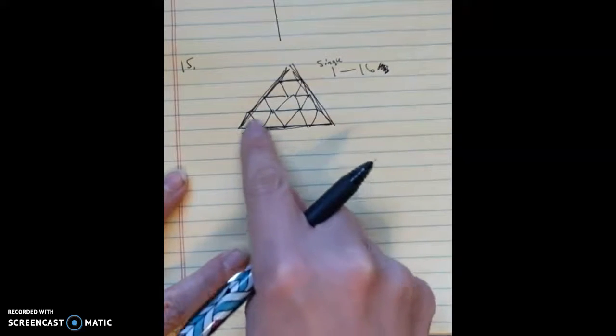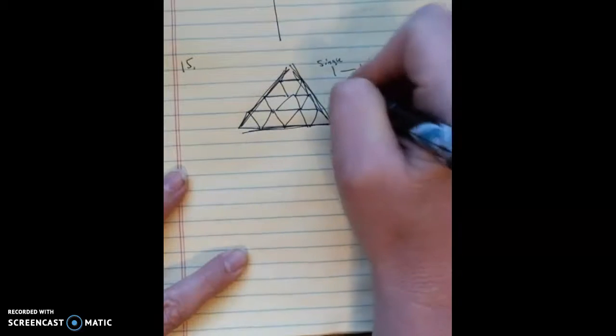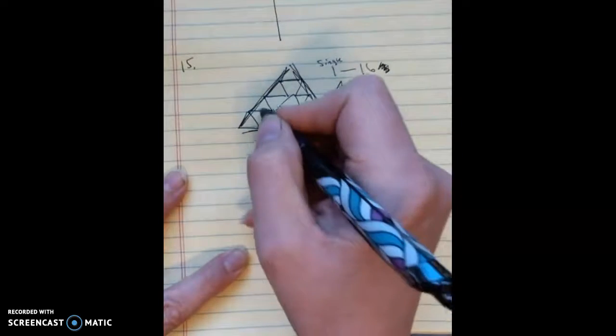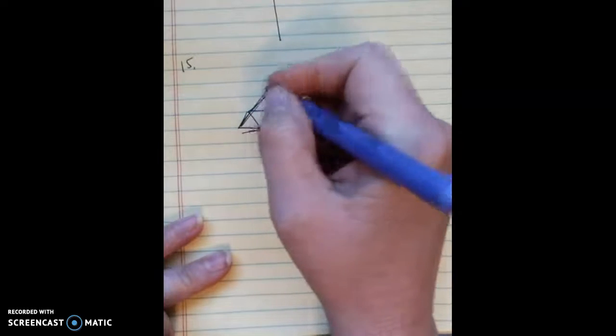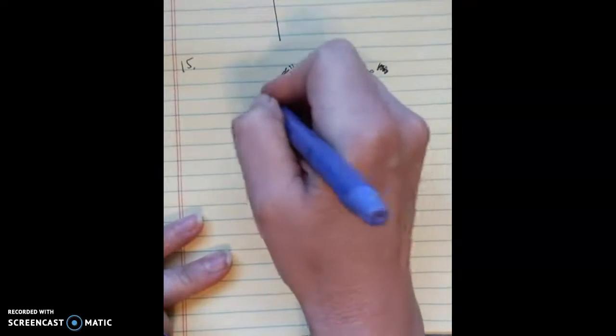Now, 2 triangles will not make another triangle, but 4 will. And so with 4, if you go across the bottom row and you take the bottom 3 with the 1 on top of it, that makes a triangle.